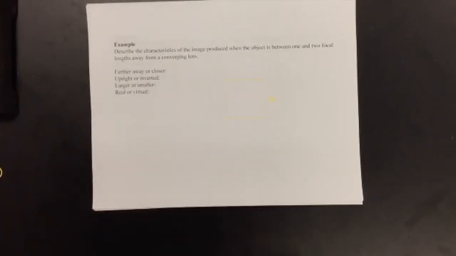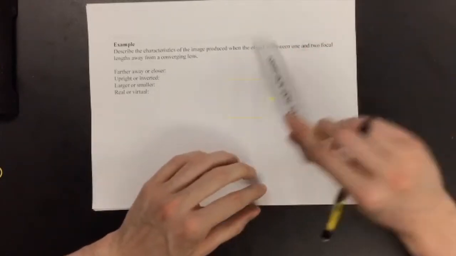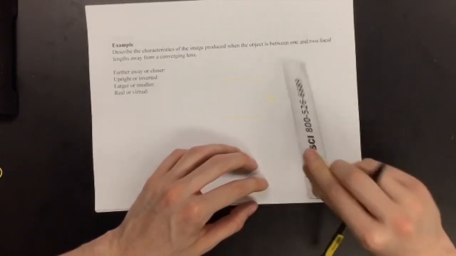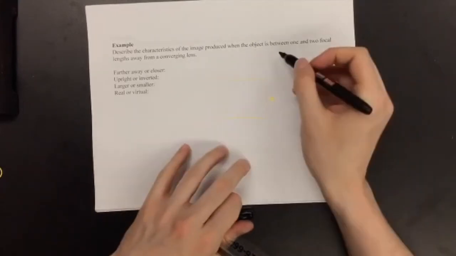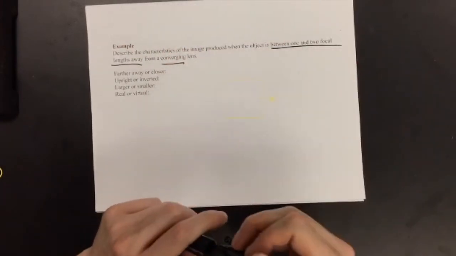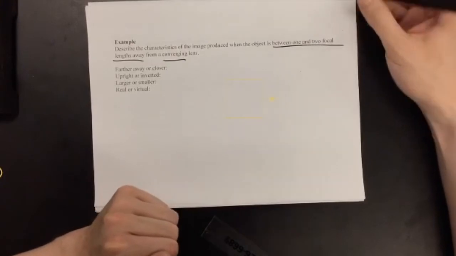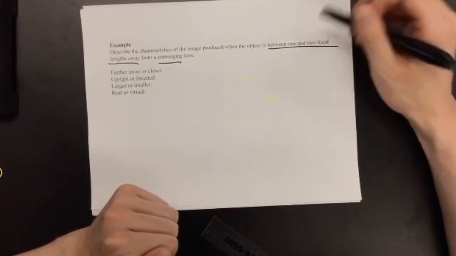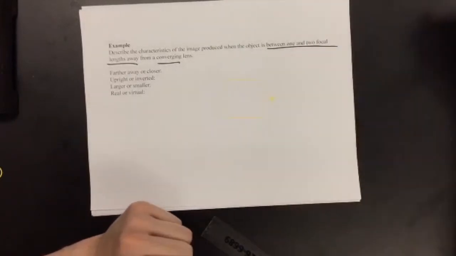Okay. Let's do the ray diagram for this one. So describe the characteristics of the image produced when the object is between 1 and 2 focal lengths away from a converging lens. Okay, so this is one that actually lends itself pretty well to a ray diagram because they didn't give us numbers to work with. However, as I'll show you after the ray diagram, you can still use math on this one. Okay, math will still work. You just got to pick some numbers.